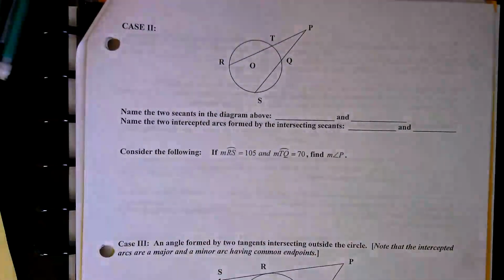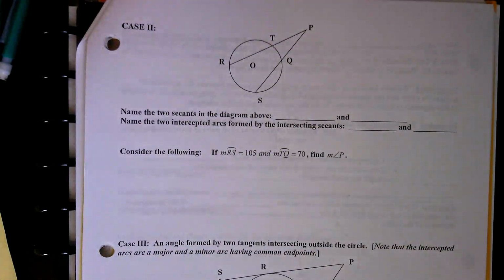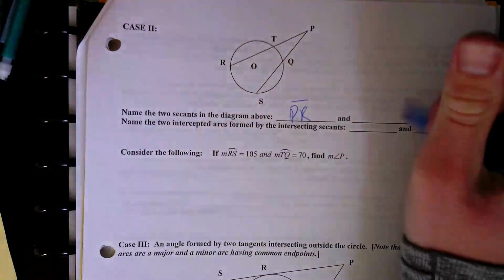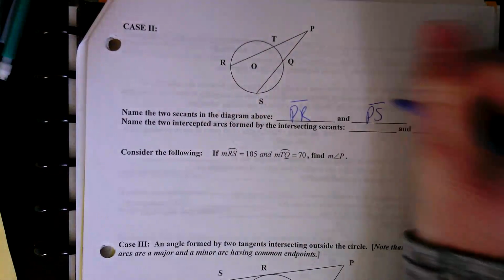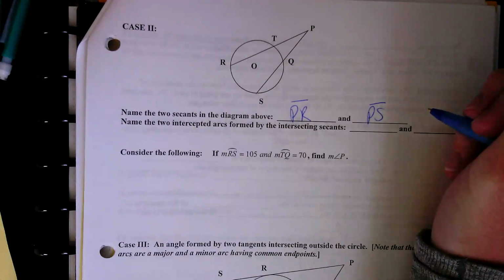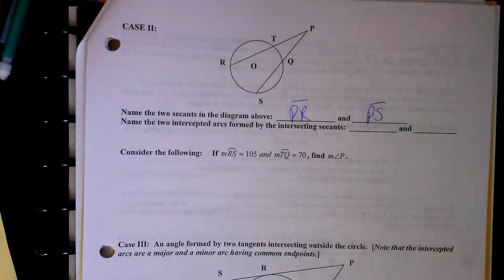All right, so now we first need to name the two secants in the diagram above. So I believe I just said that and told you guys. So one secant is PR and the other secant is PS. Okay, so now we want to name the two intercepted arcs formed by the intersecting secants.